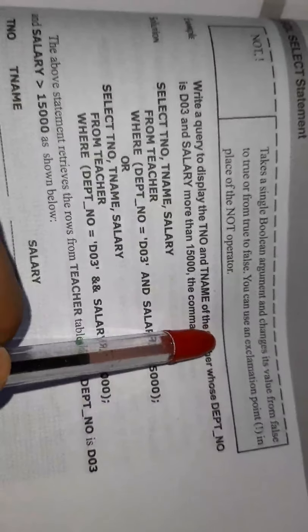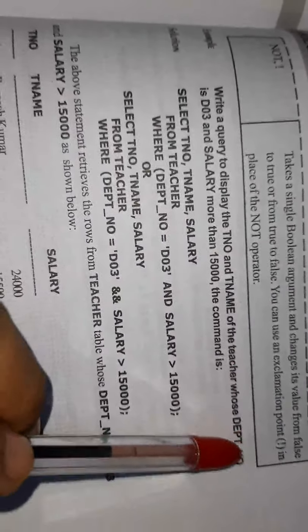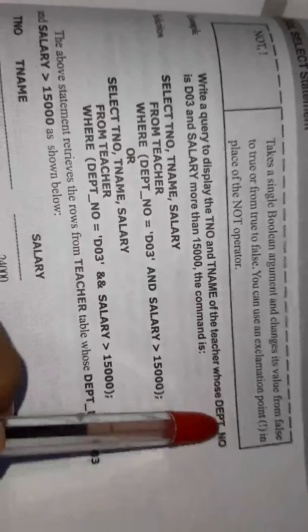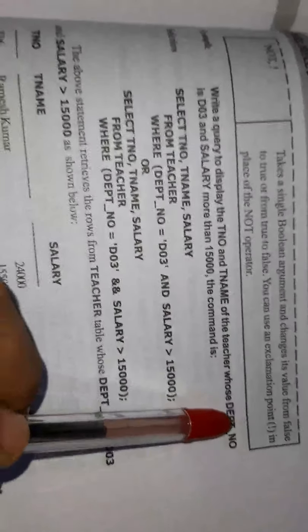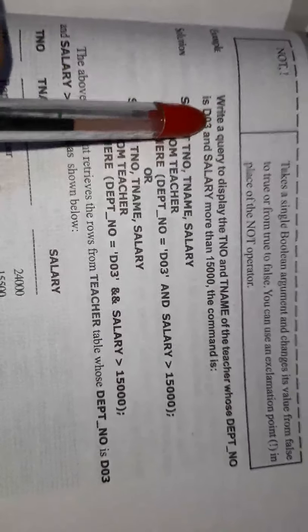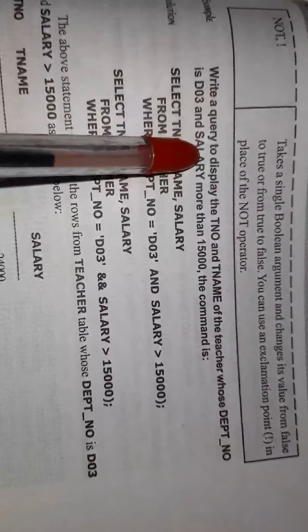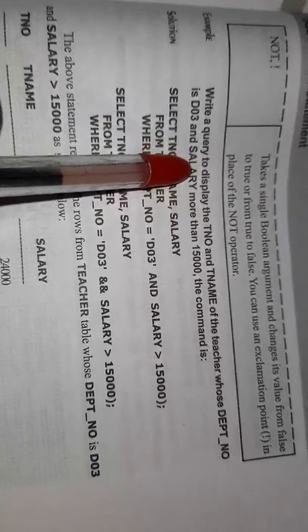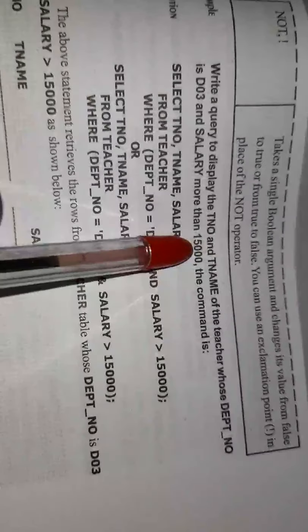So in the teachers table there is a column called department number, and from that department number you have to search for this data value D03, and also from the salary column you have to search for values more than 15,000.